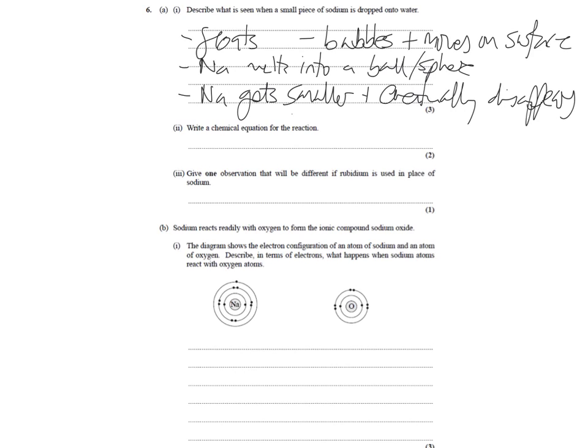Now, write a chemical equation for this reaction. It is so common for students to tell me that we get sodium oxide at the end of this reaction. We don't. We get sodium hydroxide at the end. So please don't make that mistake. And it dissolves. Okay, we've seen it dissolves because it disappeared.